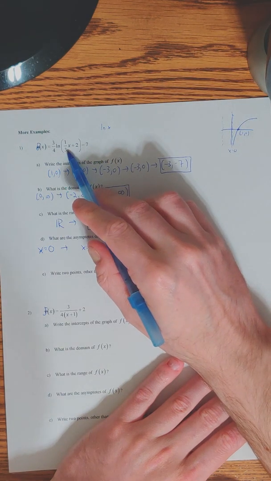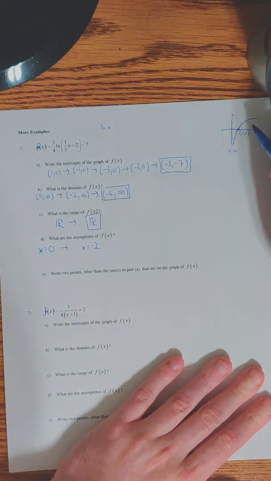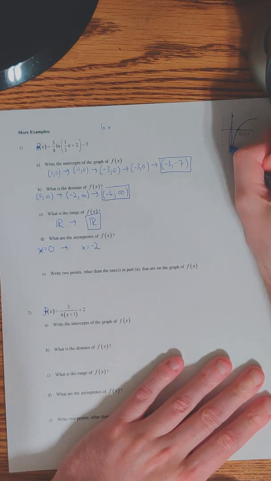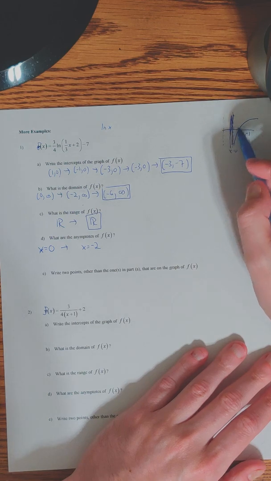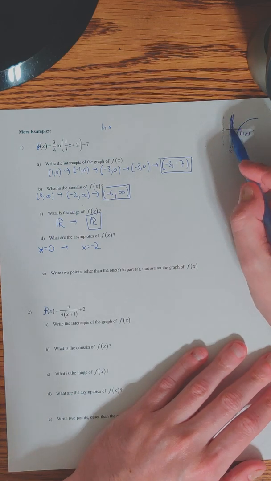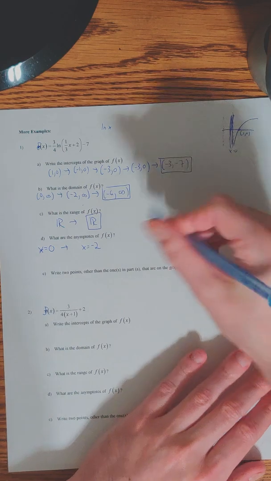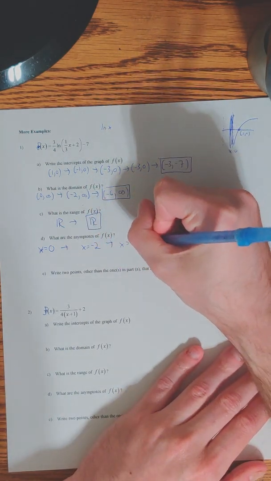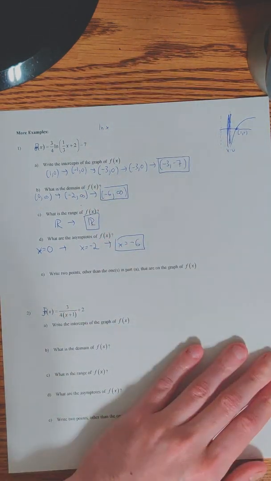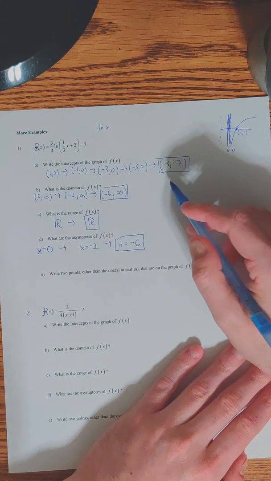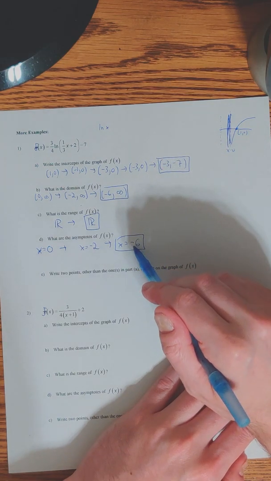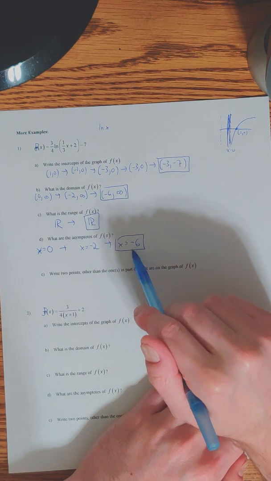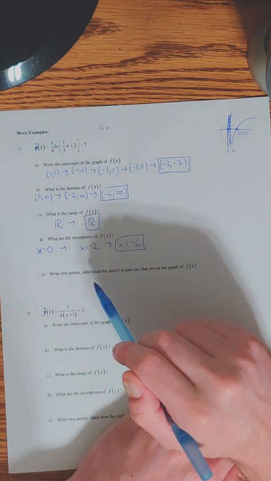And then what happens when I dilate this by a factor of 3? In other words, here is my y-axis, and I'm going to stretch this by a factor of 3. This is going to be repelled 3 times away from this y-axis. I'm going to wind up with an asymptote of x equals negative 6. And that kind of makes sense when you look at where the new intercept is. The new intercept is at negative 3, comma negative 7. And the new vertical asymptote is x equals negative 6. This is twice the x-coordinate of negative 3.